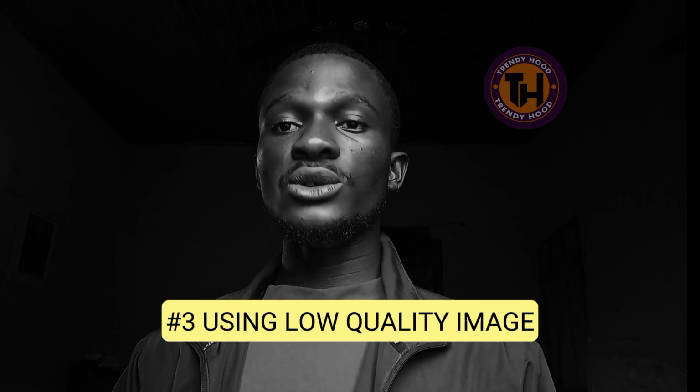That design is not giving. So learn to place things according to their importance. Let hierarchy play out in your design. Then number 3 is using low quality image.